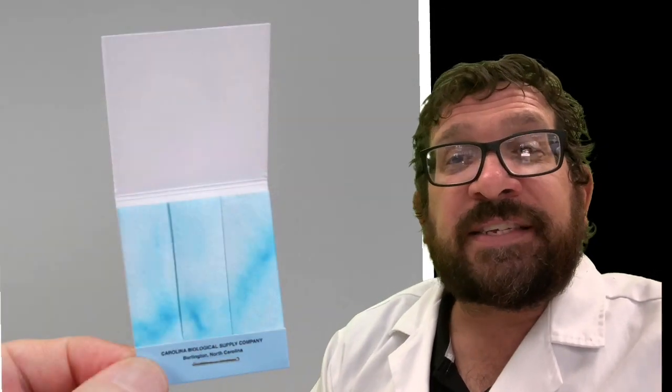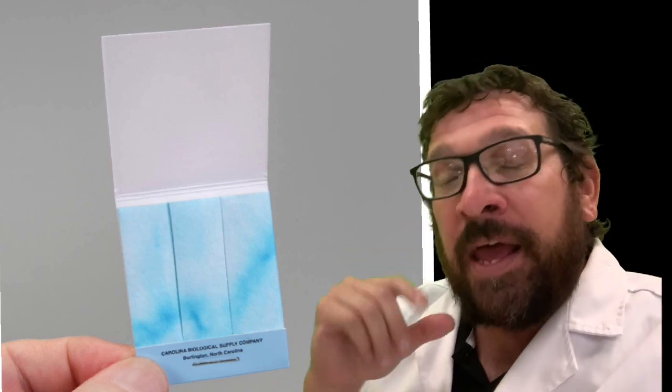This is the PTC paper that I am sending home with you. So you're going to get multiple strips of this, and I would like you to test family members for part of this lab, but I also want you to do it yourself. So if you can taste the phenylthiocarbamide, PTC, you will taste a bitter taste to it.